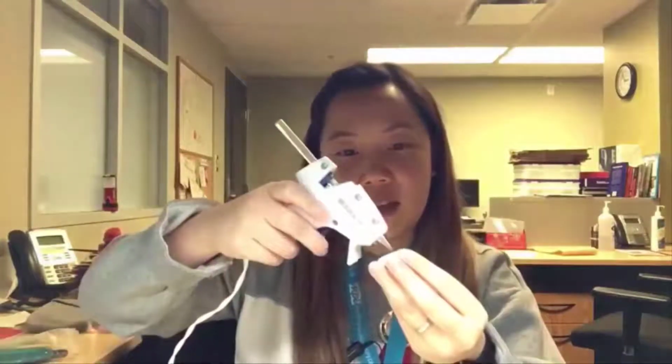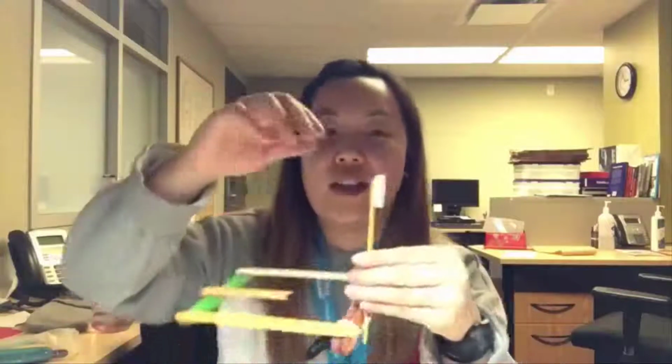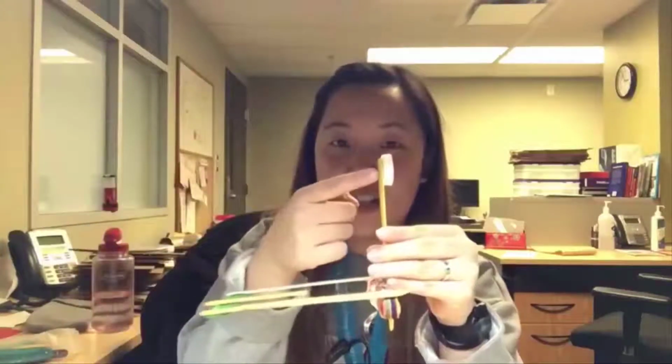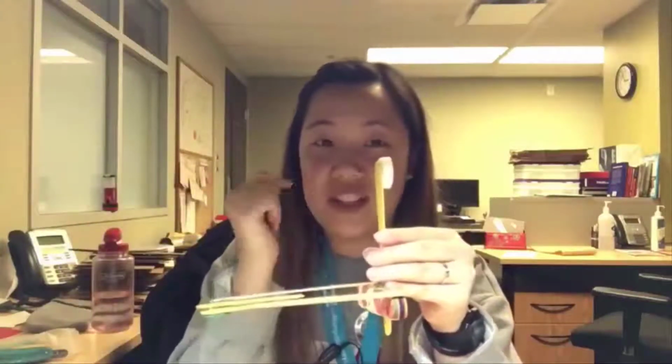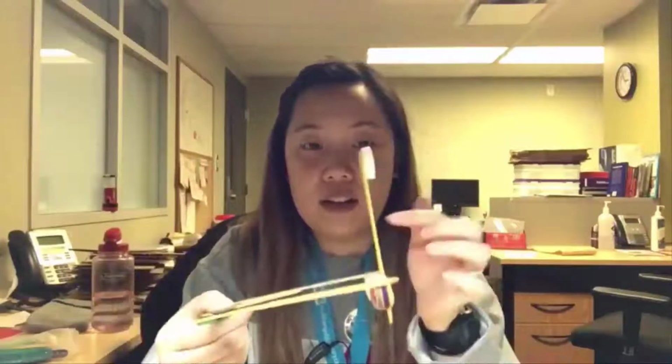While we wait for the glue to dry up, we're gonna finish off the catapult with the bottle cap. Same thing as the other catapult, just put some glue on the surface of the bottle cap and glue it down. Make sure that you are gluing on this side, not this side, okay? It won't work if you glue it on this side because that's the wrong way. Make sure you are putting it on the outside.